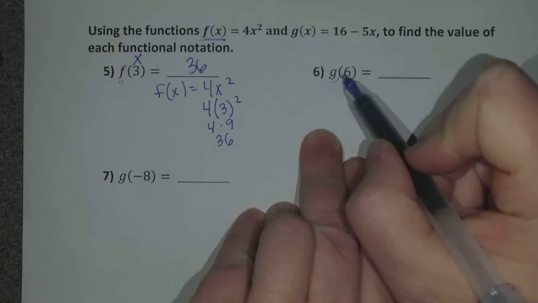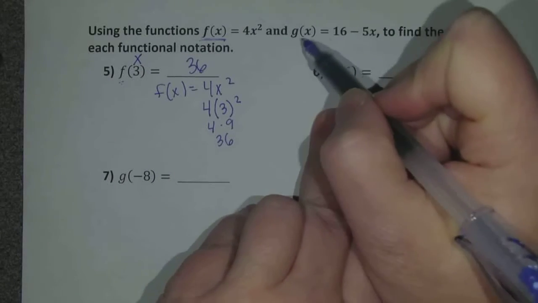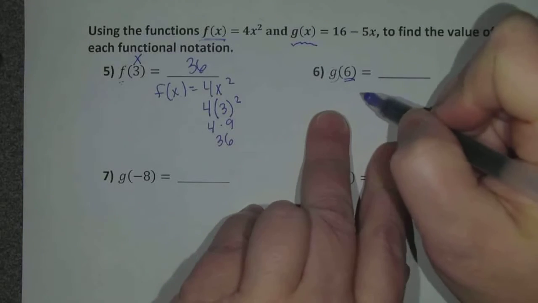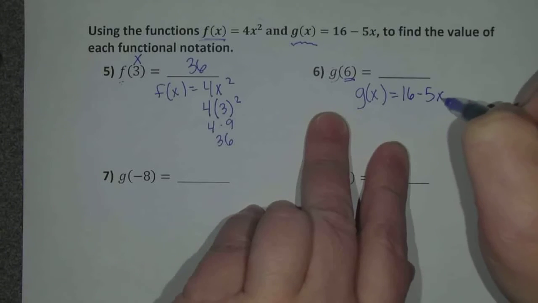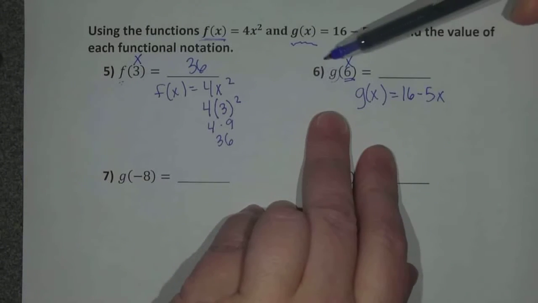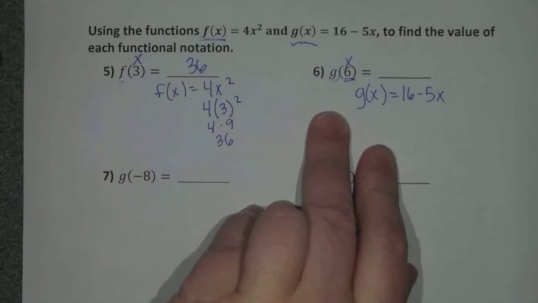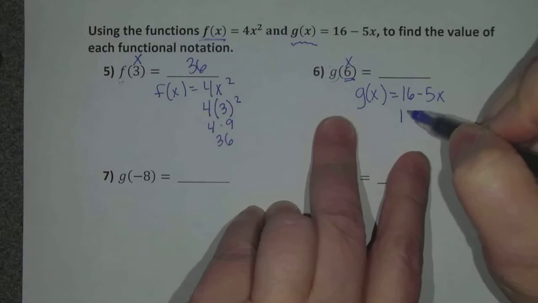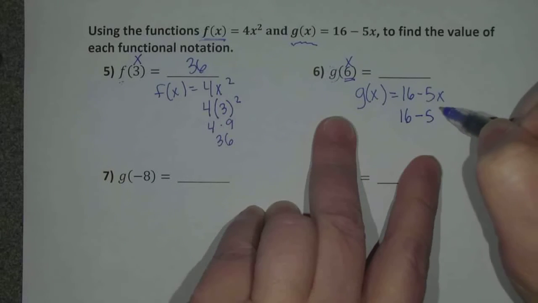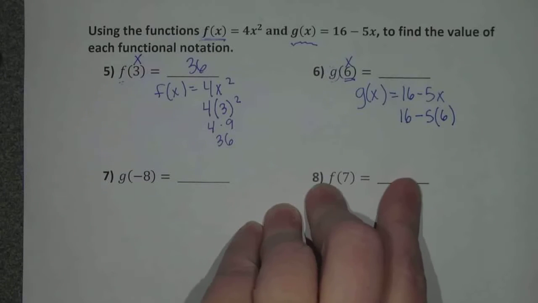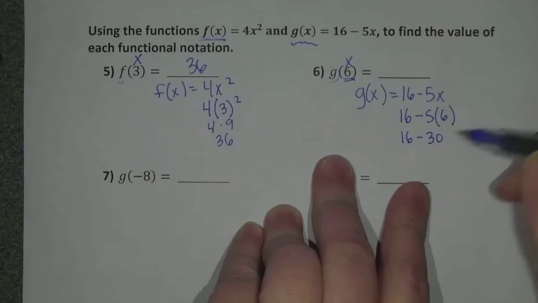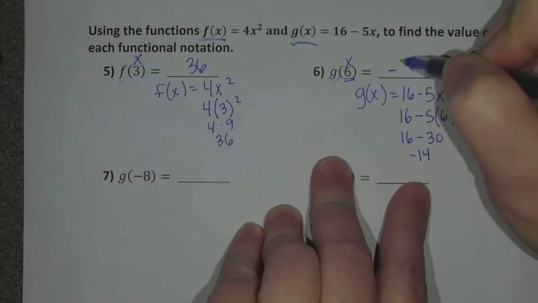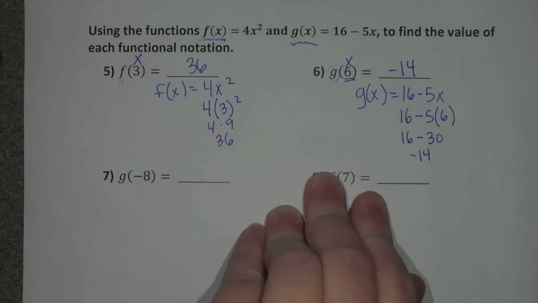This next problem right here asked me to do g of 6, which means this time I'm using the g function. So I'm just going to write that down here so I don't forget which function I'm using. And then what it asked me to do, because this would be g of x, is asking me to put 6 in place of the x into that function. So instead of 16 minus 5x, I'm going to go 16 minus 5 times 6, which is 16 minus 30, which would be a negative 14 for my solution.